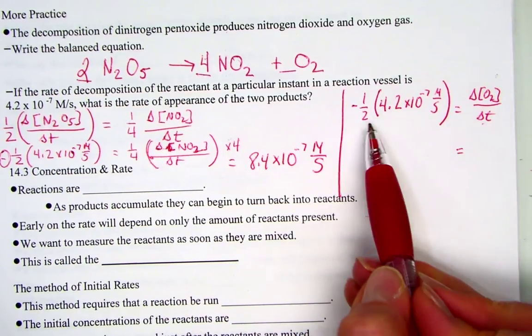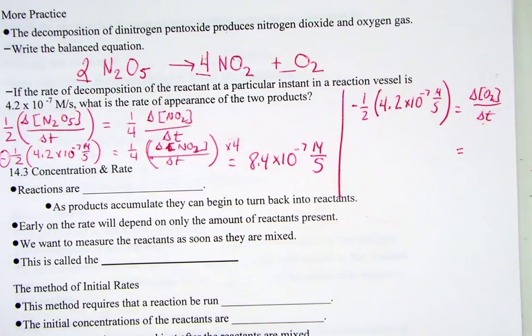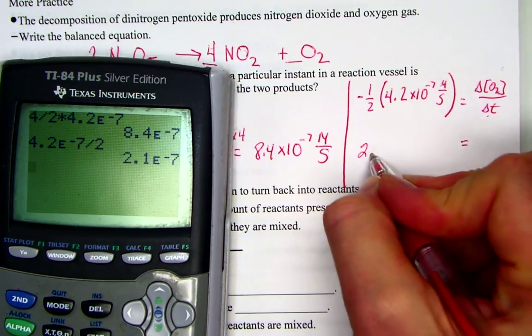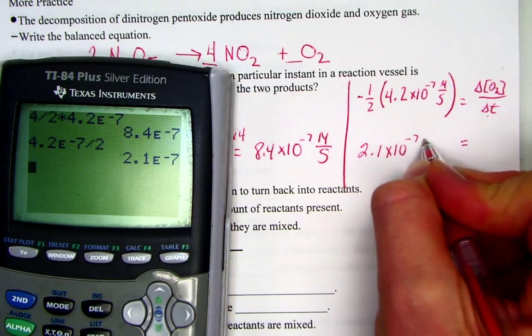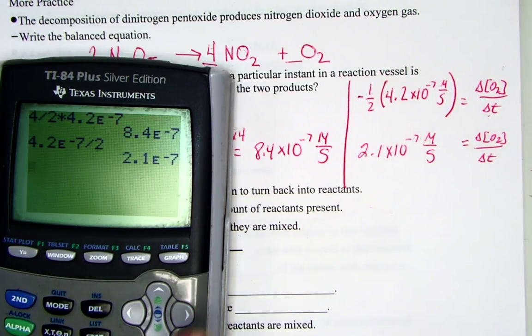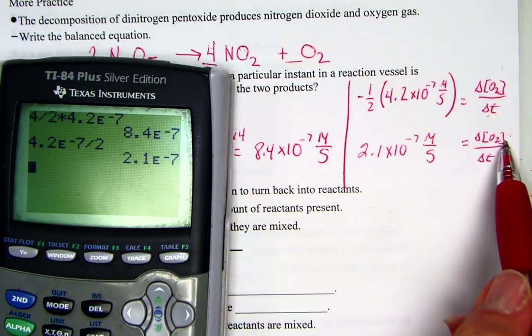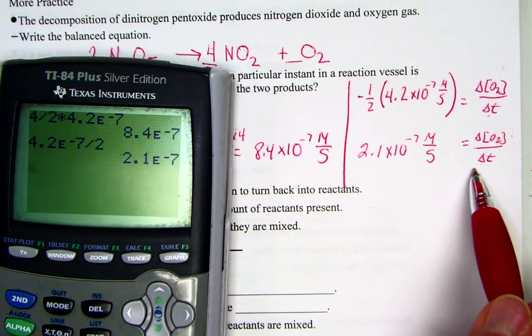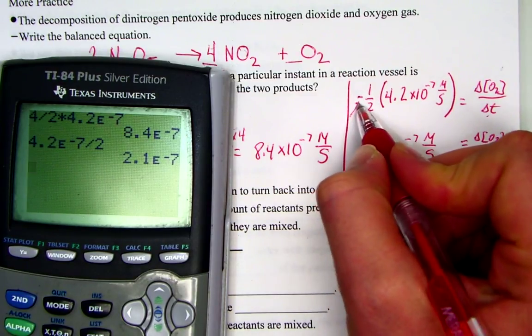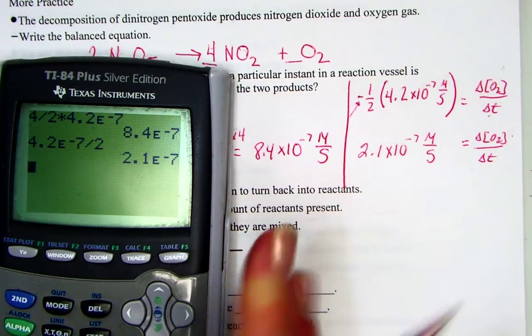So this one is as easy as hitting 1/2 the original rate. So 4.2 E negative 7 cut in half gives us a value of 2.1 times 10 to the negative 7th molarity per second as the change in concentration of oxygen over the change in time. That represents the rate at which oxygen is being made. Reactants are consumed. That negative sign is there by convention. It is not showing that we have a negative rate.